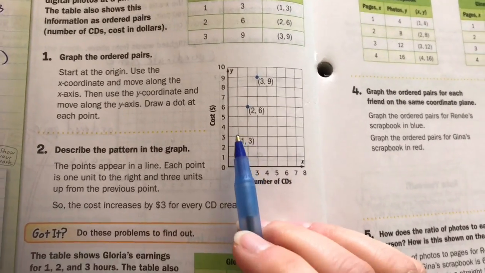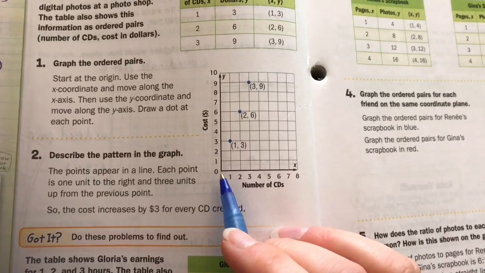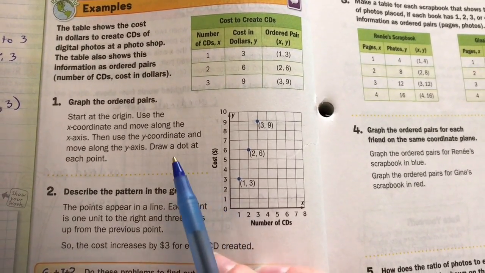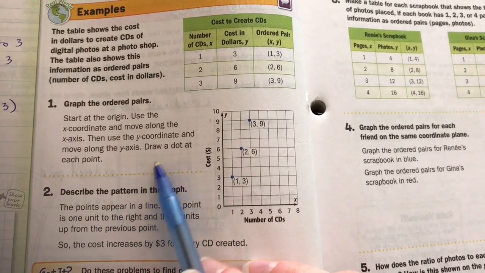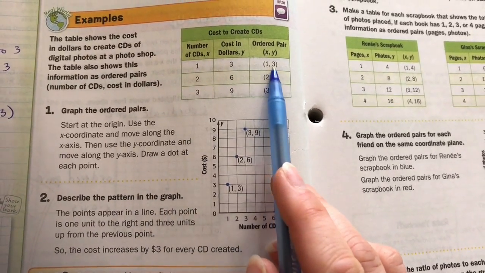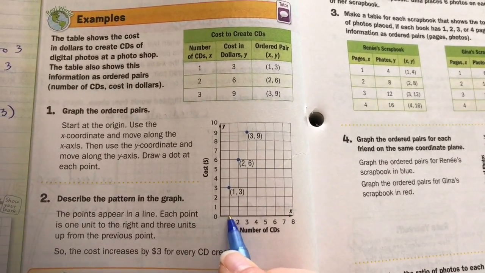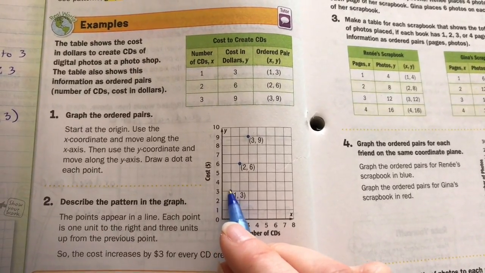So number 1 for the example says graph ordered pairs. Start at the origin, use the x-coordinate and move along the x-axis, then use the y-coordinate and move along the y-axis. Draw a dot at each point. So for 1 to 3, you start at 0, you go over to the x 1 and up the y-axis to 3.